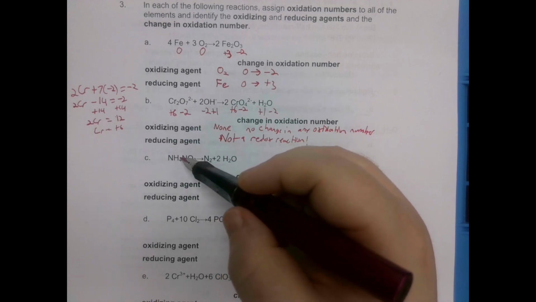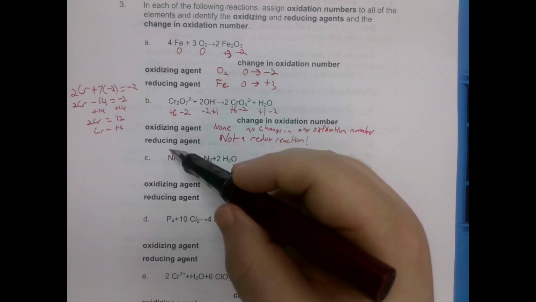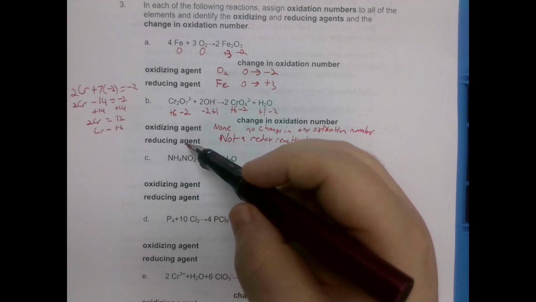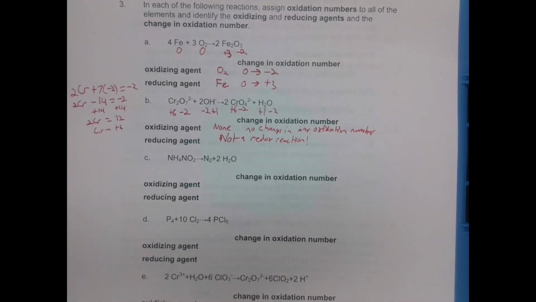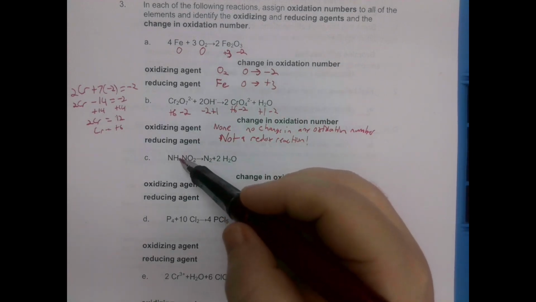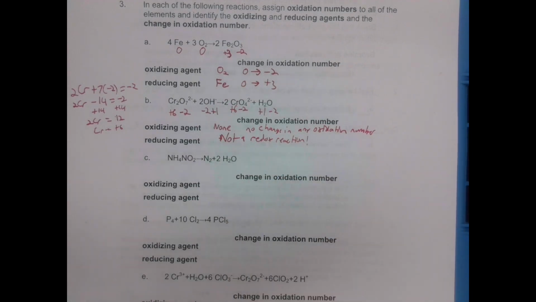So, what is the oxidation number for nitrogen here? This one is a little tricky. So, what is NH4NO2?